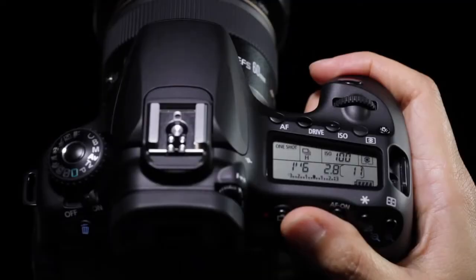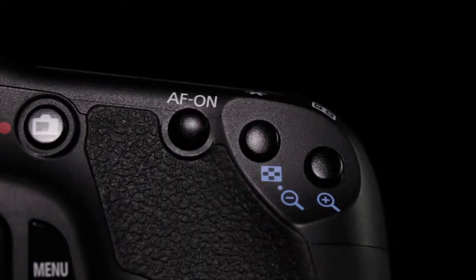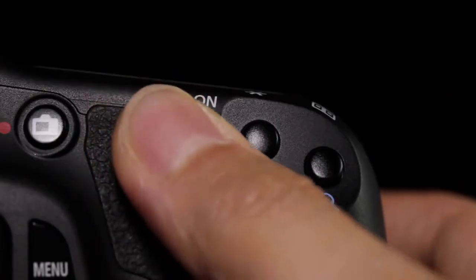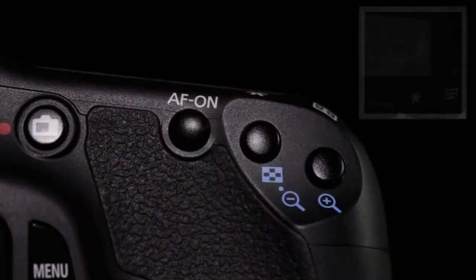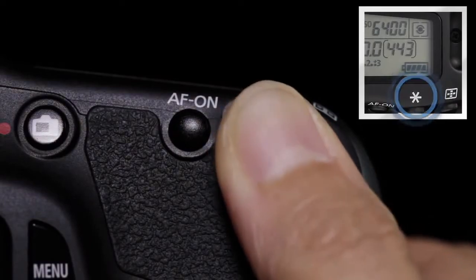What these controls let you adjust are the following. What happens when you press the shutter button halfway down? What happens when you press the AF on button on the back of the camera? And what happens when you press the AE lock button, which is marked with an asterisk icon?